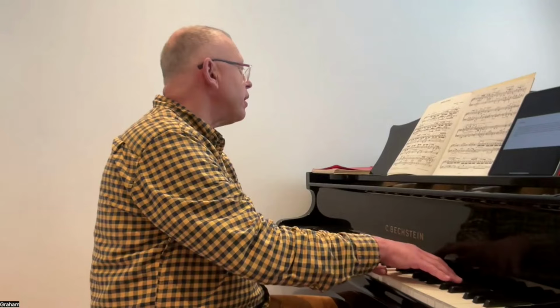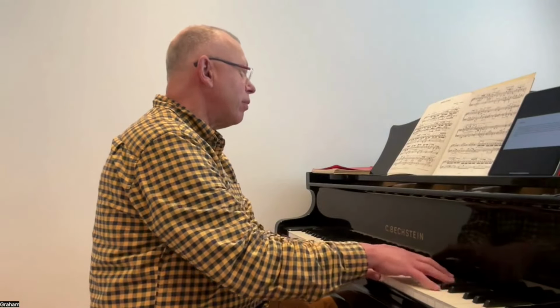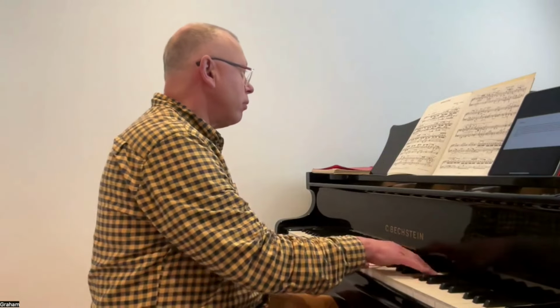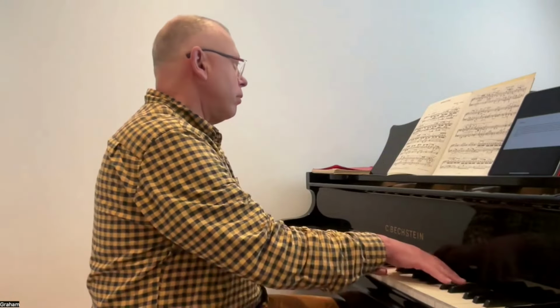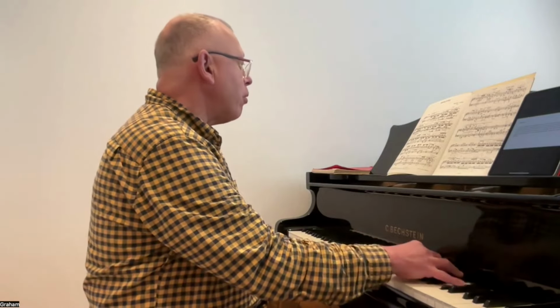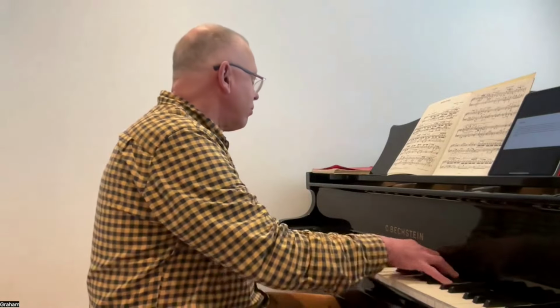I know you didn't ask about this, but I wouldn't be too legato here in the hand. Let the pedal do the job. That's awkward for a lot of people. Not too connected in the hand.